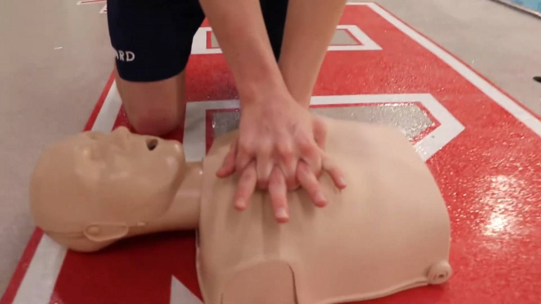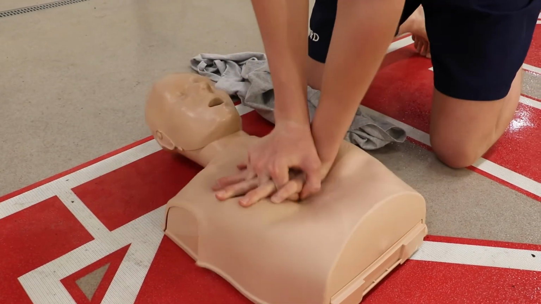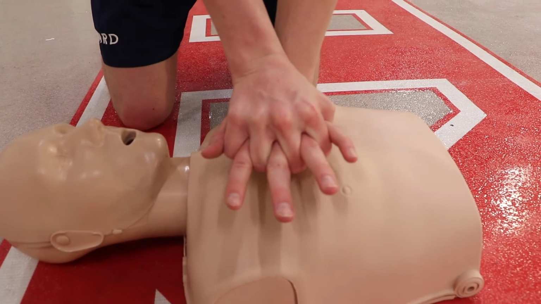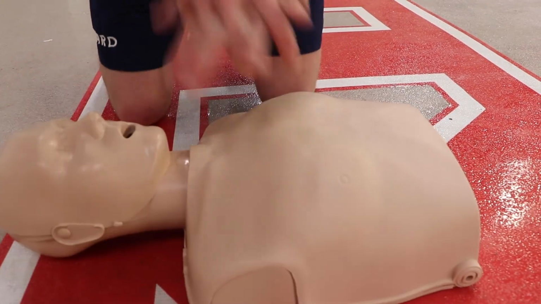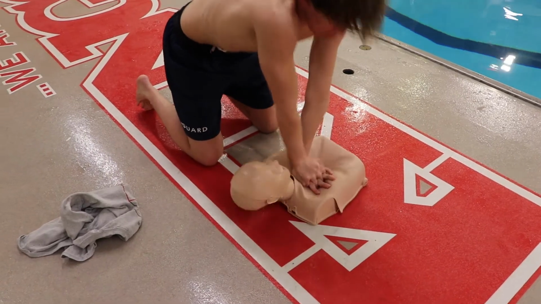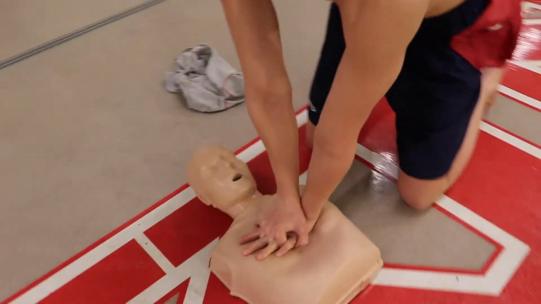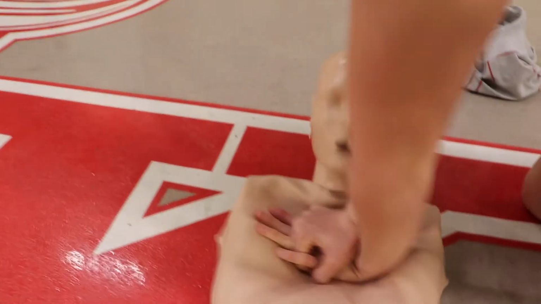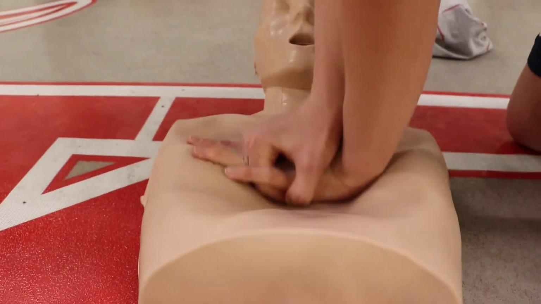In order for these compressions to be effective, position yourself next to the victim's upper chest with your knees shoulder width apart. Place the heel of one hand in the center of the chest on the lower half of the victim's sternum. For an adult, you will need to compress the chest at least 2 inches deep, but no more than 2.4 inches. Allow the chest to recoil between each compression. Your compressions must be at a rate of at least 100 beats per minute, but no more than 120. Count out loud to keep an even pace.